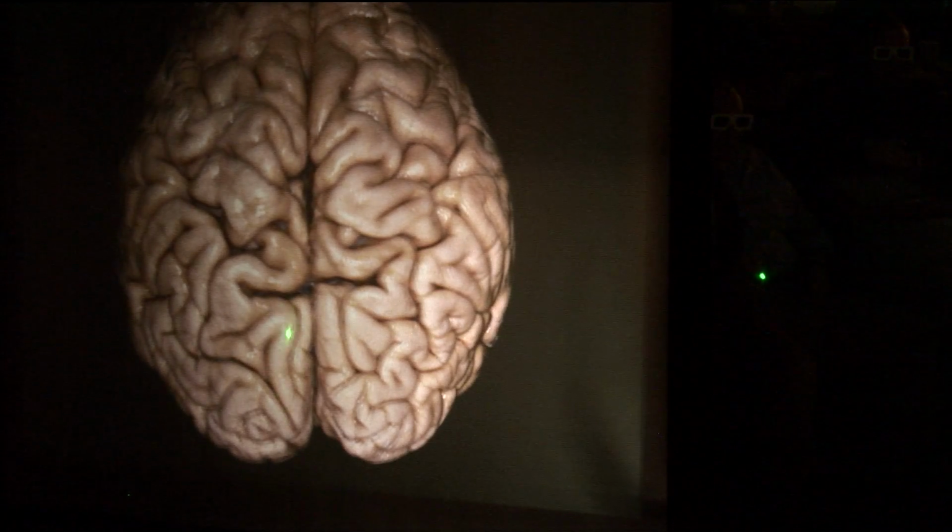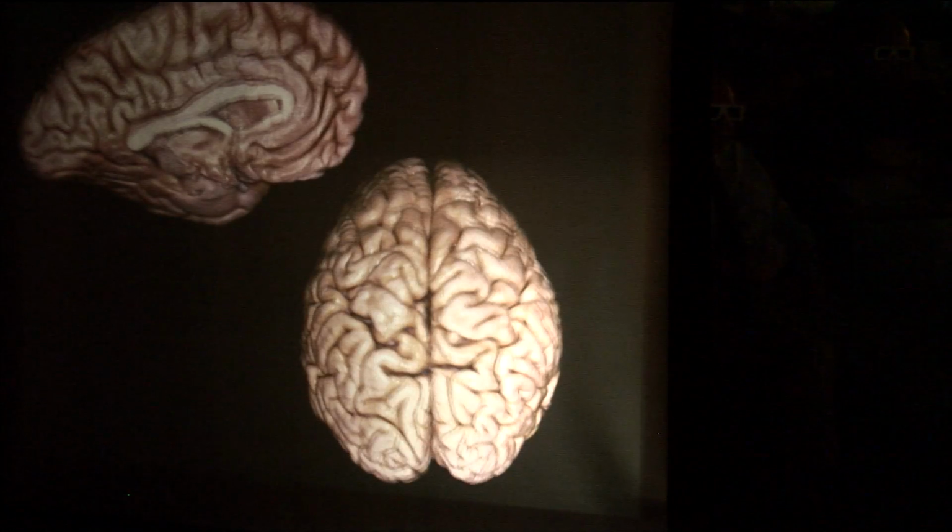Superior occipital gyrus is always vertical. Here it is. Superior occipital gyrus is the same piece of brain as the cuneus.